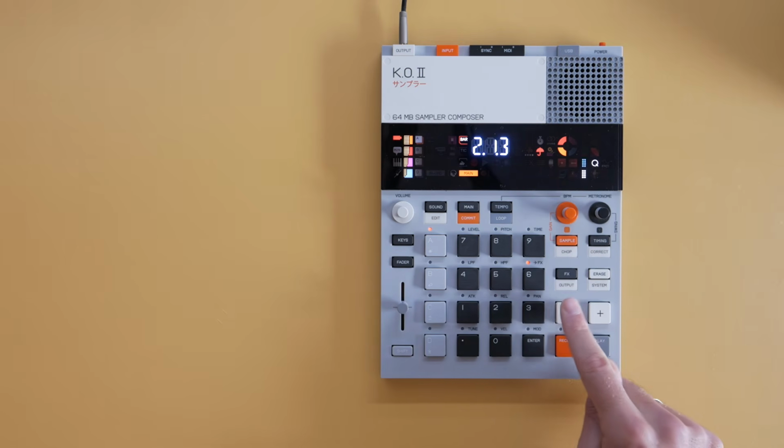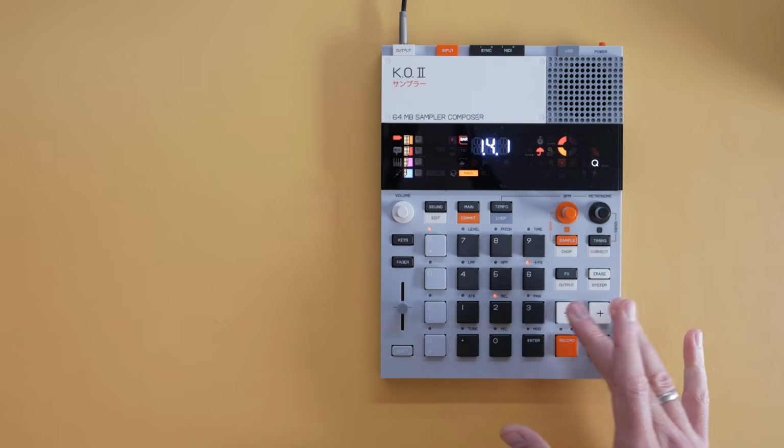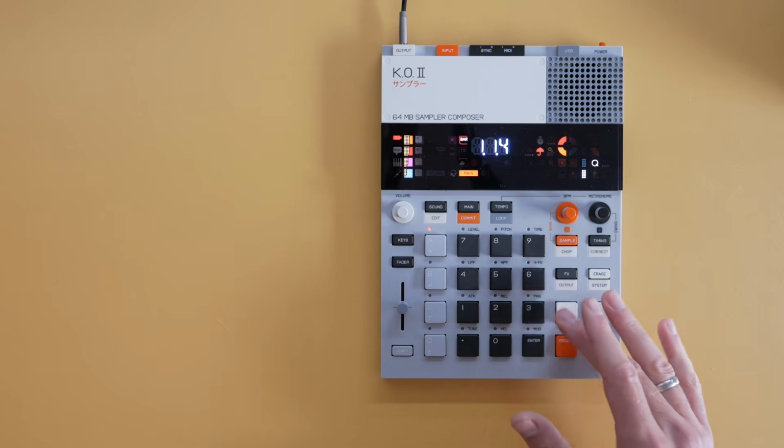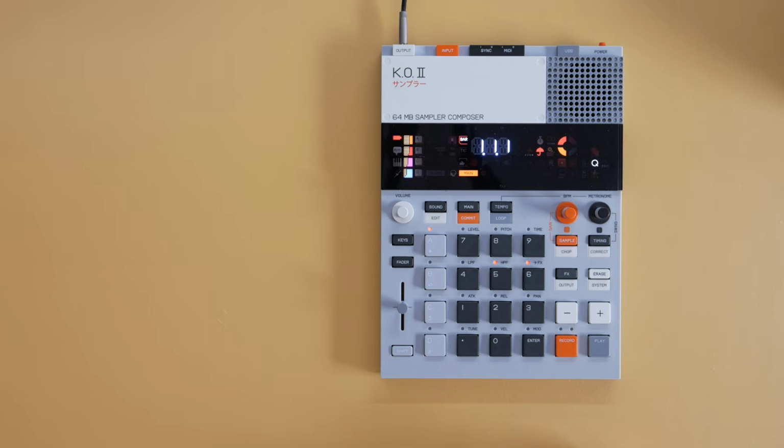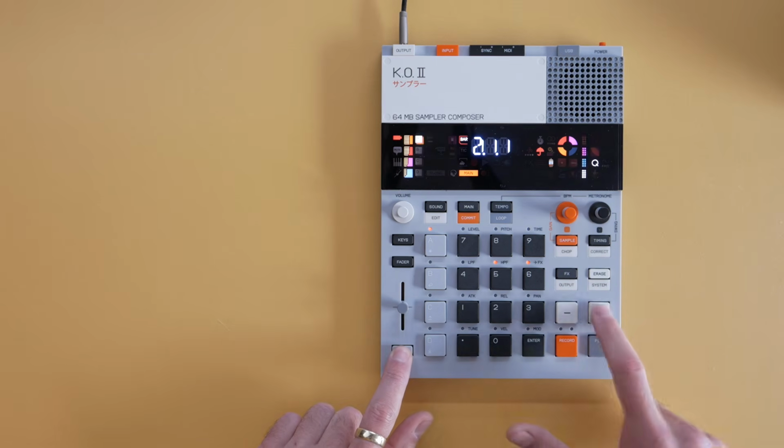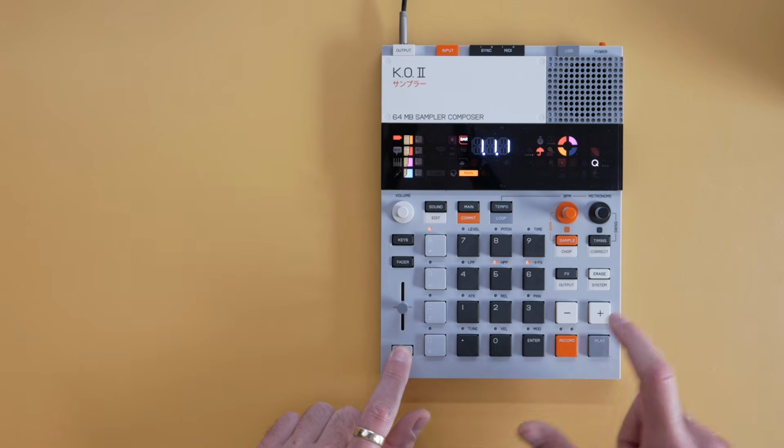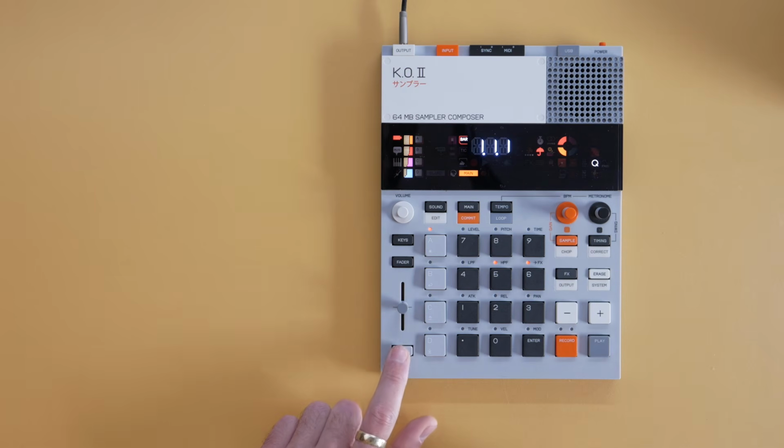So we can skip through the sequence step by step and go back to the beginning. We can also skip bar by bar using shift and plus, and shift and minus will get us to the beginning of each bar.